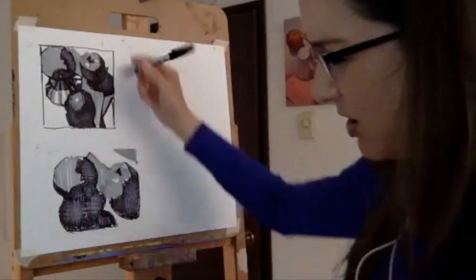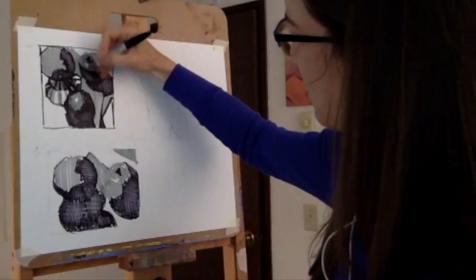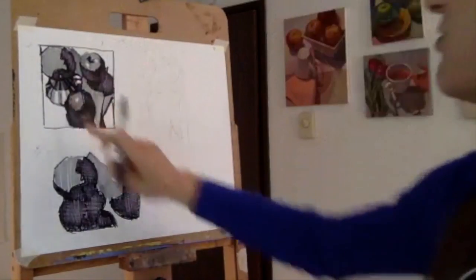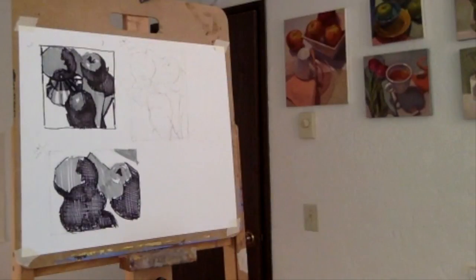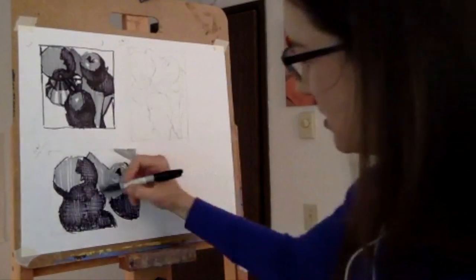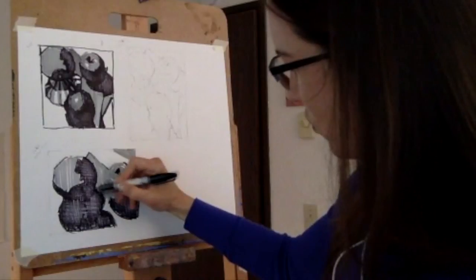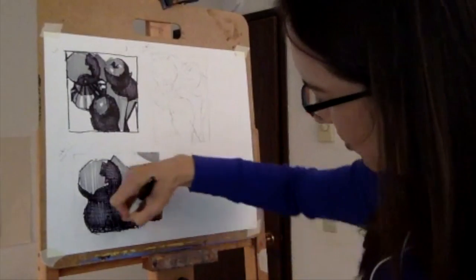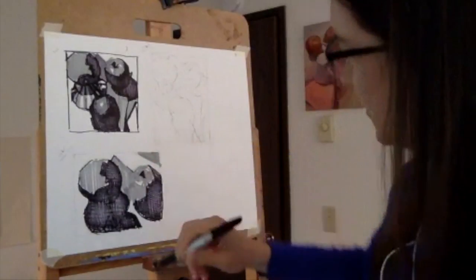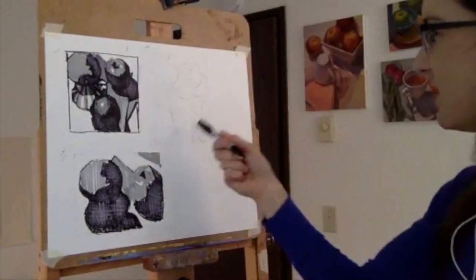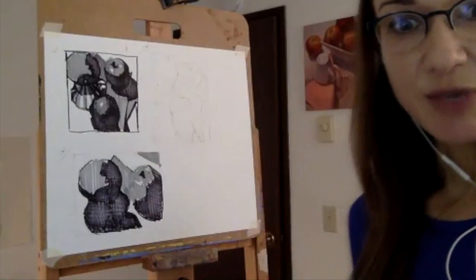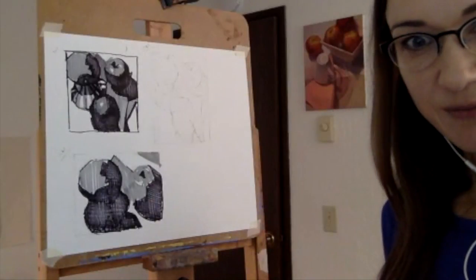Think up here, maybe it's darker back here, and then as it comes up into the foreground, it gets lighter. These are the kind of problems that are much, much easier to think about and work through in a thumbnail sketch. All we're doing right now is moving from a design of the painting that's line-based to a design of the painting that's based on big value shapes.